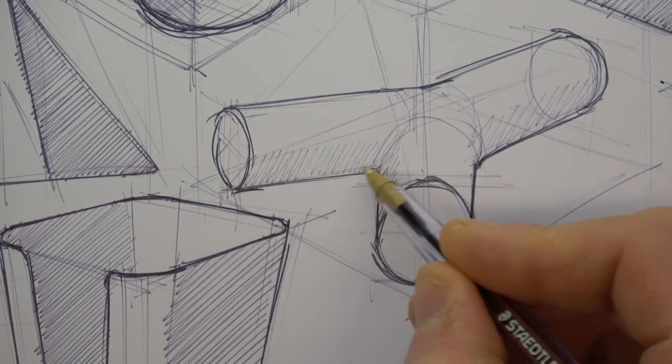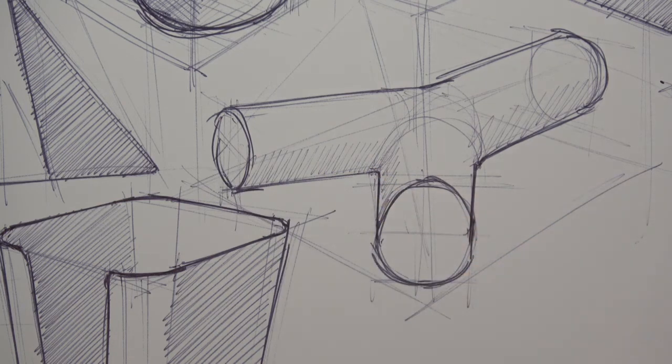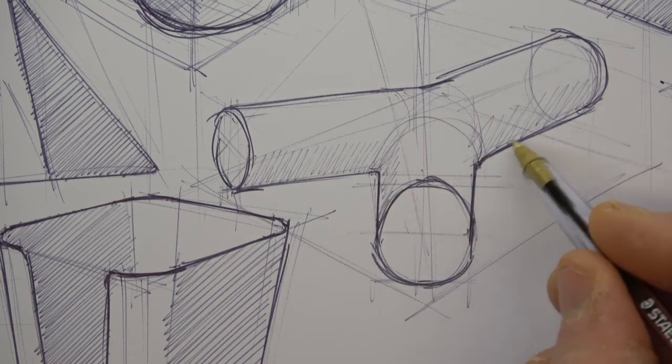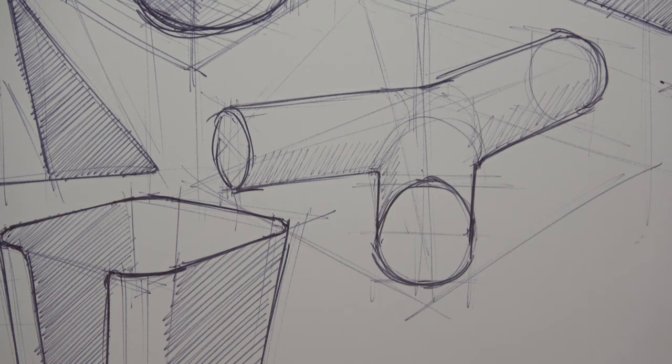Though it's already recognisable as a round material, the quick application of some light shading helps indicate that. Some further shading would help inform whether this is hollow or solid.